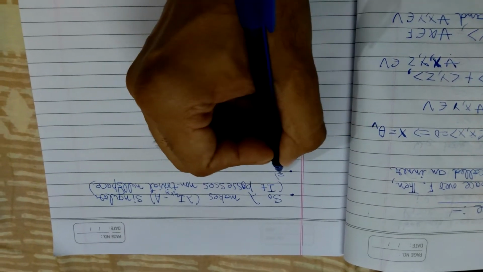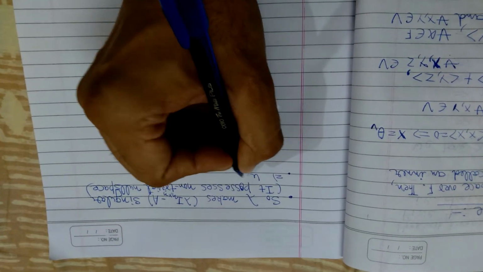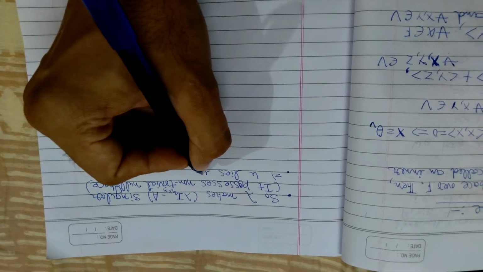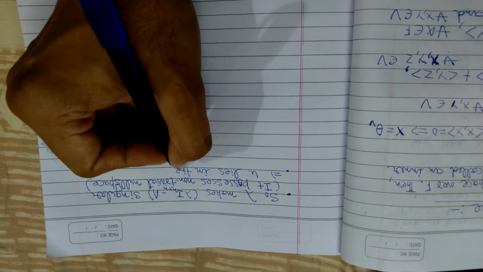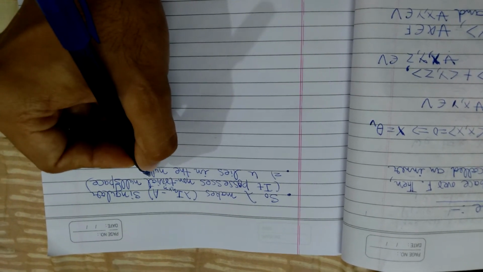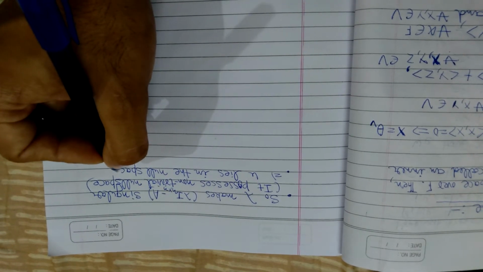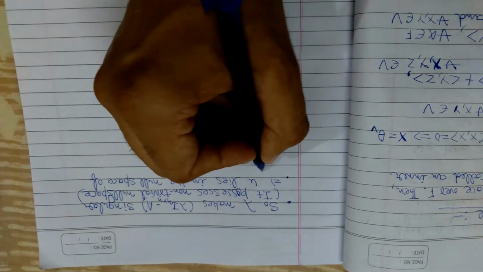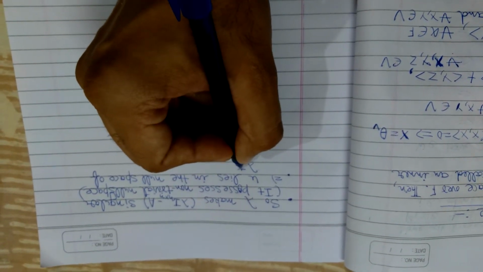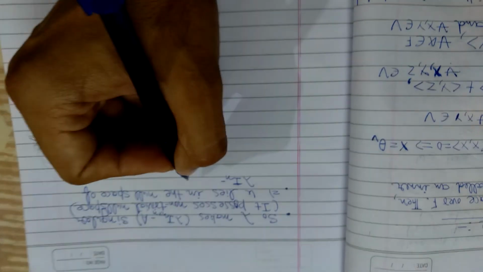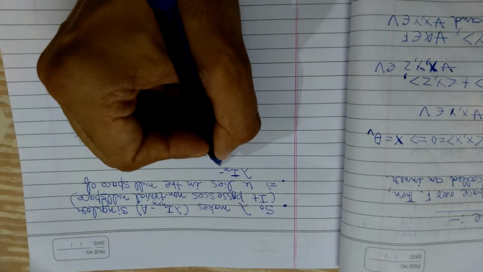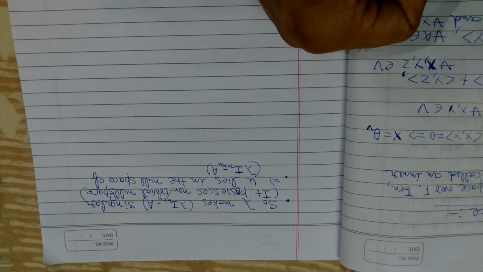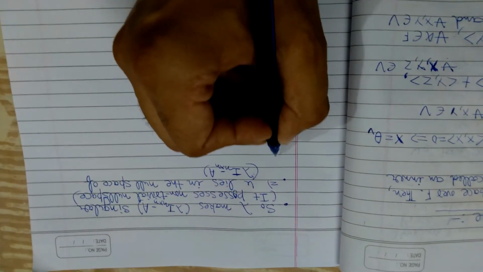It implies that u lies in the null space of the matrix lambda I n cross n minus A, right? Fine. So what next?